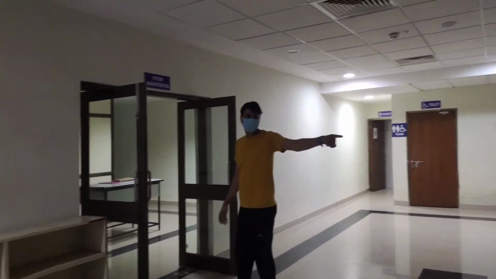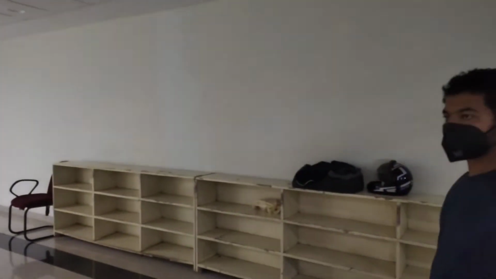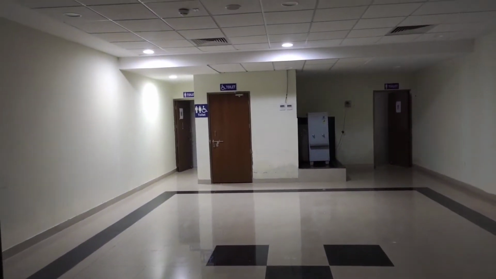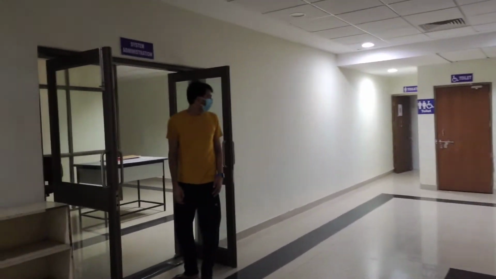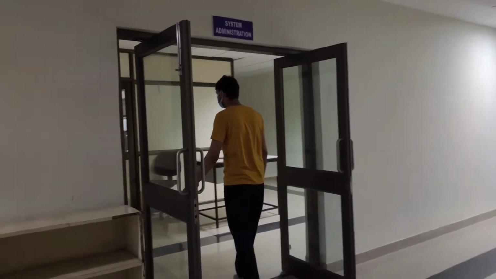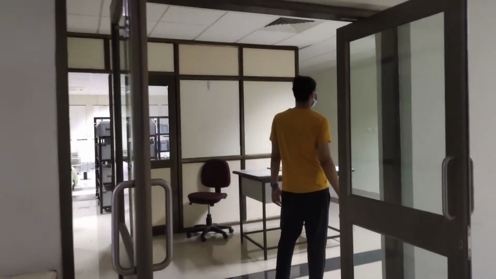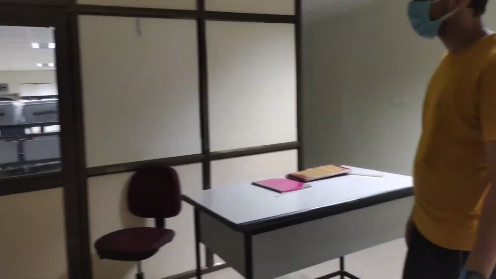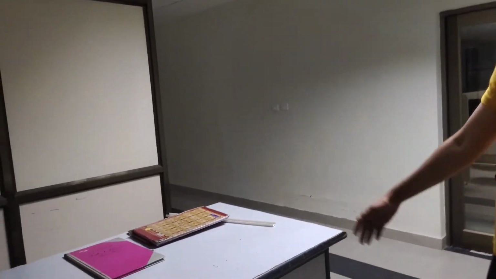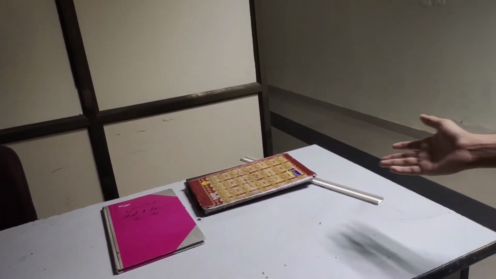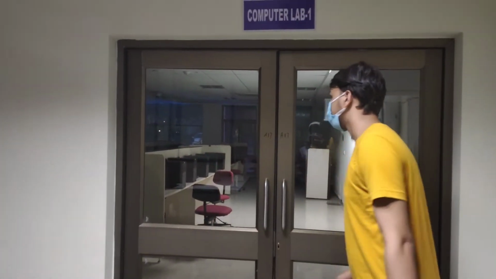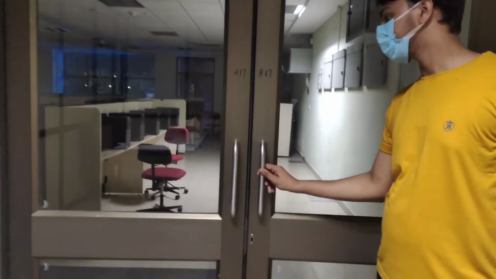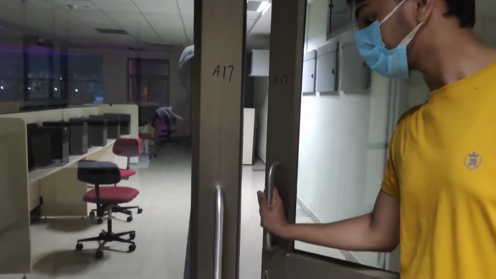We have flags there. Here we have to input our names before entering the lab. And this is our computer lab, computer center.